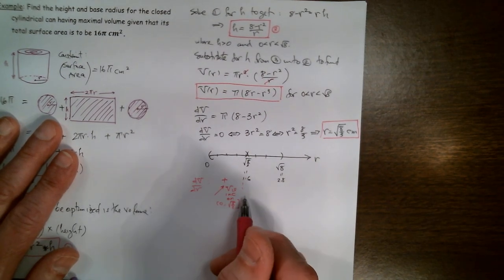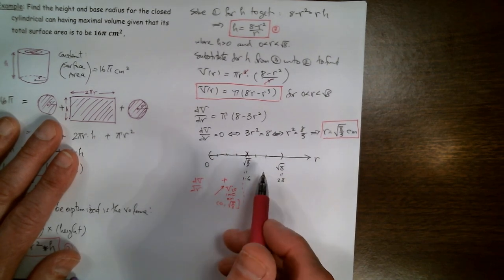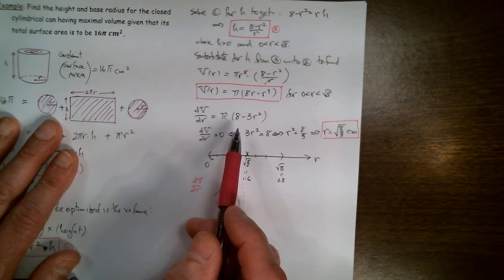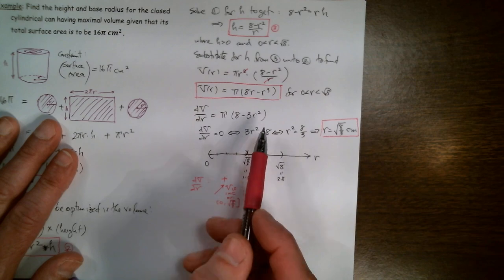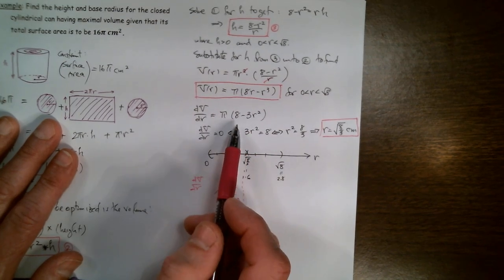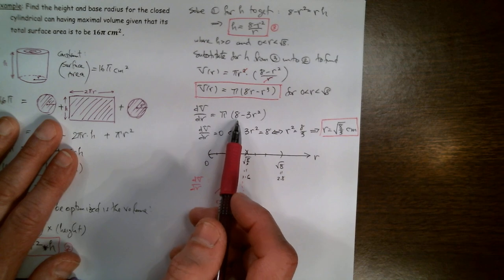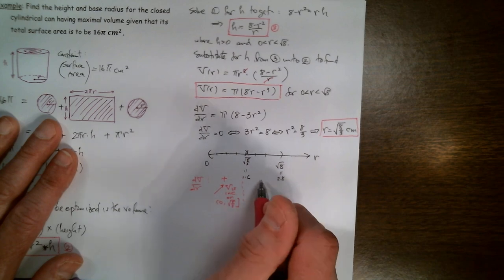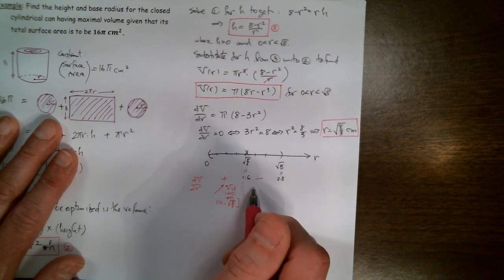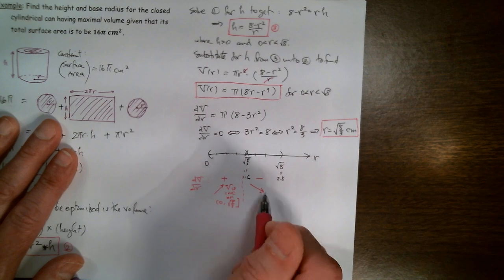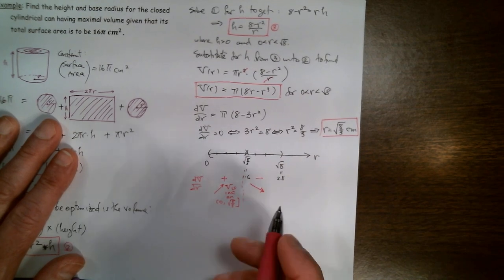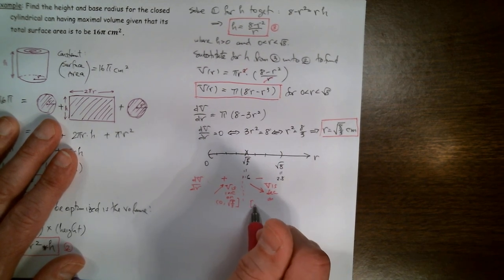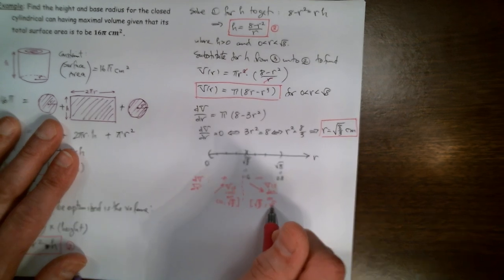Okay. However, what happens when r exceeds the radical 8/3? We look at our formula for derivative of volume. For instance, if r was 2, then our derivative of volume would be pi times 8 minus 12, right? Minus 4 pi. A negative derivative, so that means the volume function has negative slope on this interval. Therefore, the volume is in fact decreasing on the interval from root 8/3 up to radical 8.